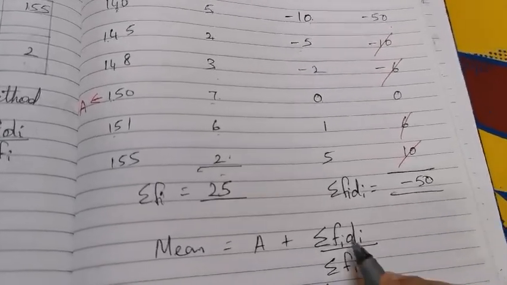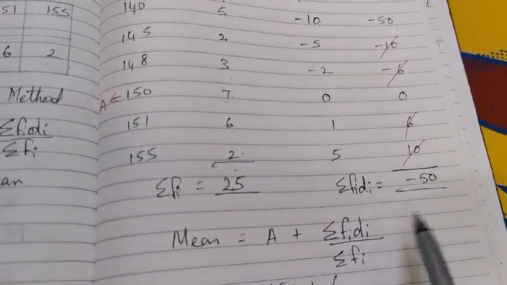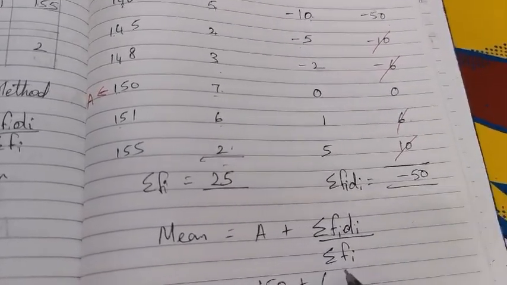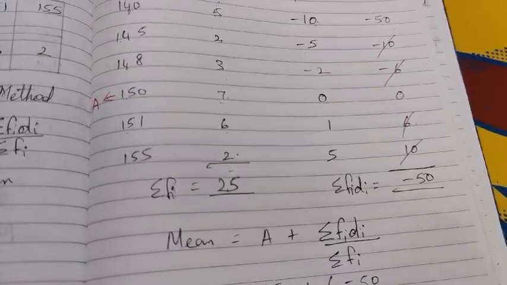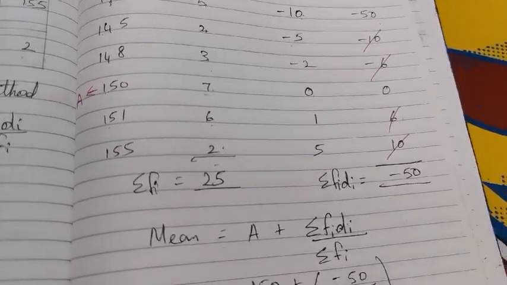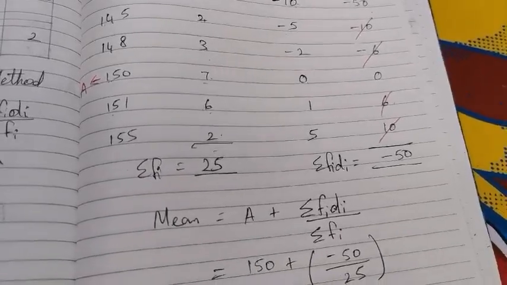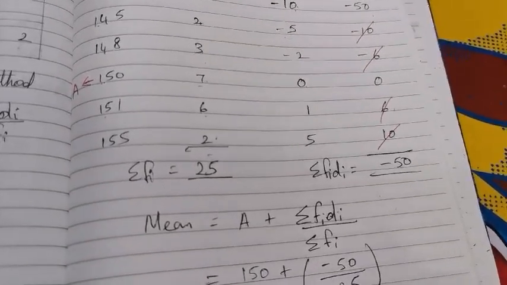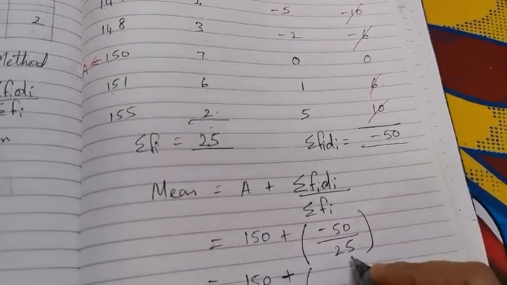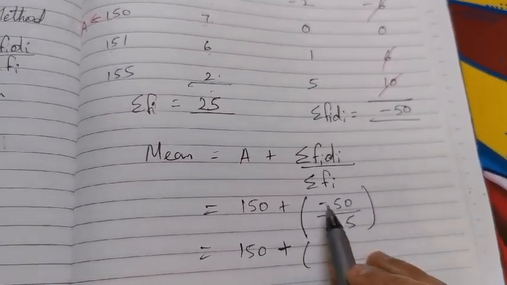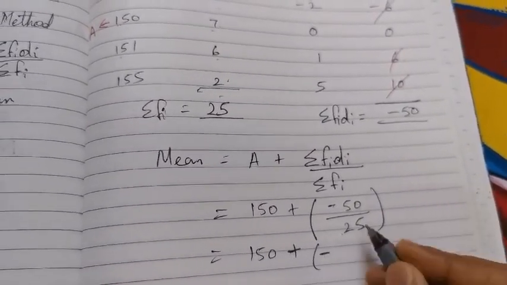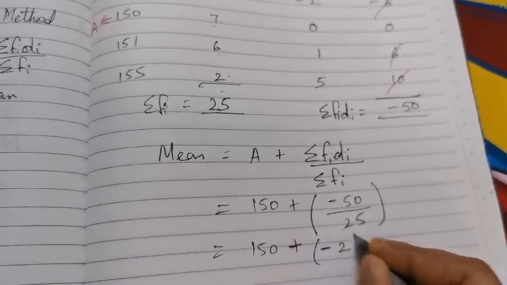Plus, I am using bracket because my summation fi di is a negative value, minus 50 divided by 25. Now 150 plus, minus 50 by 25. Minus by plus will give me minus. 50 by 25 will give me 2.